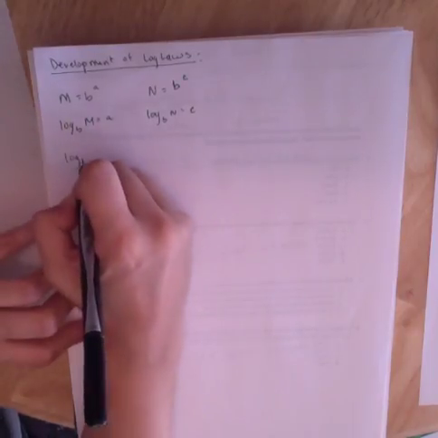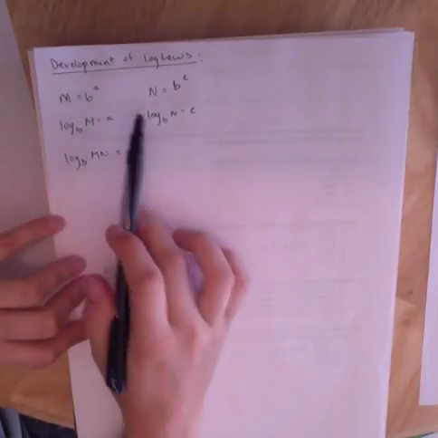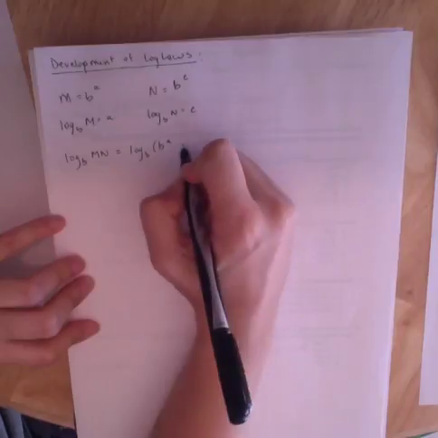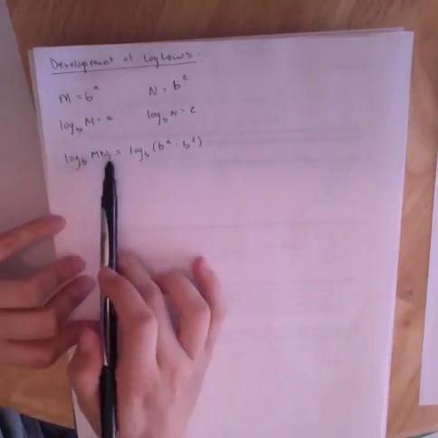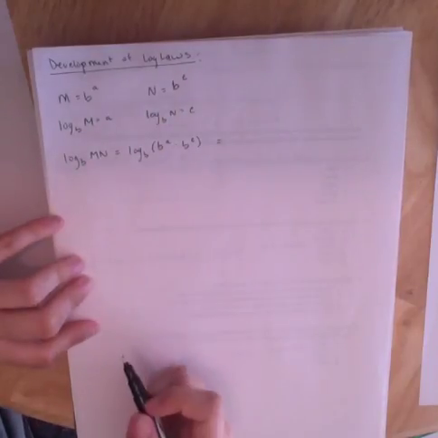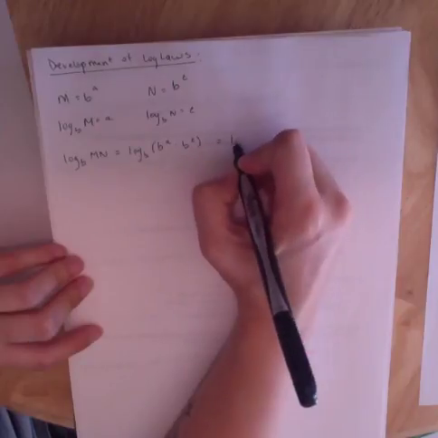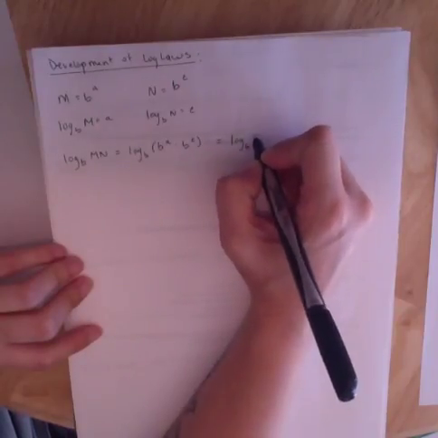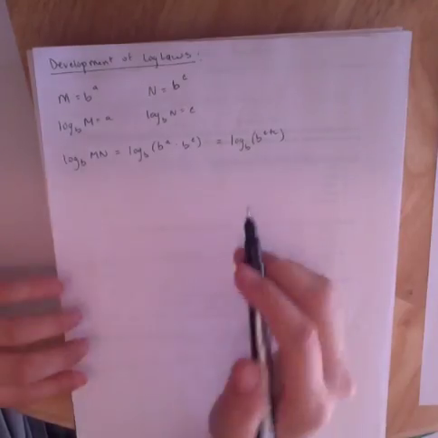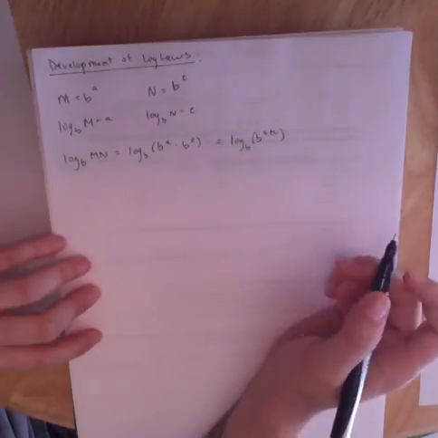So let's look at the log base b of m times n. I can really substitute this and say this is the log base b of b to the a times b to the c. M times n, this is what m equals, this is what n equals. And we know properties of exponents. If I have two things of the same base being multiplied, I add their powers. So this becomes the log base b of b to the a plus c. And we know the log base b of b to the anything is that anything.